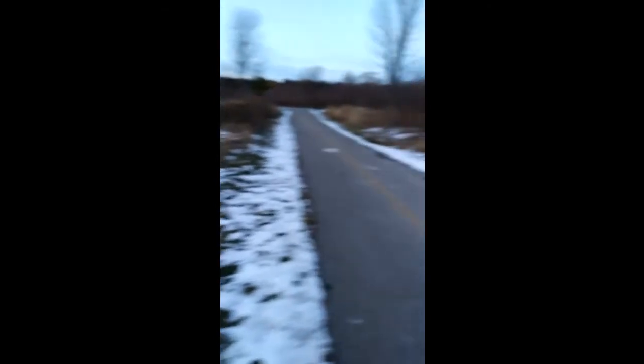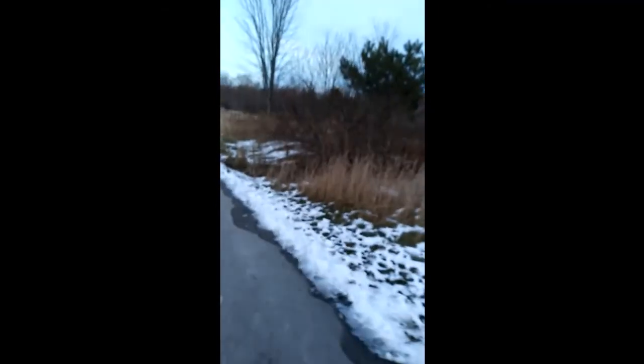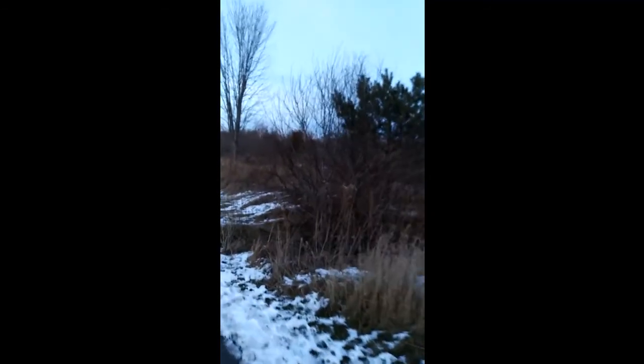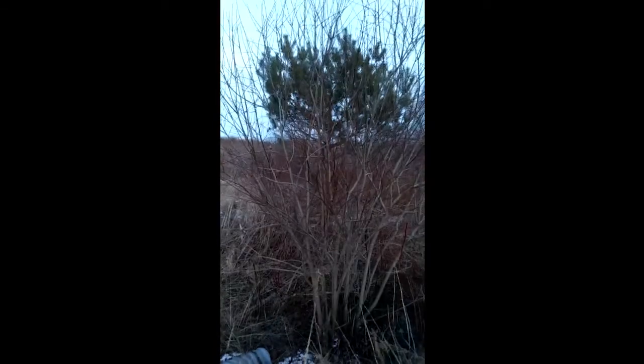Goldenrod gallfly. There's a willow here, but no galls.